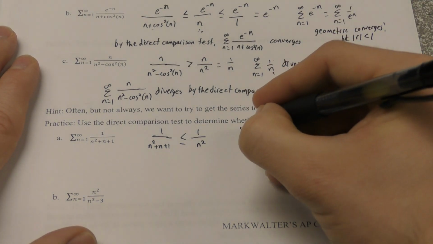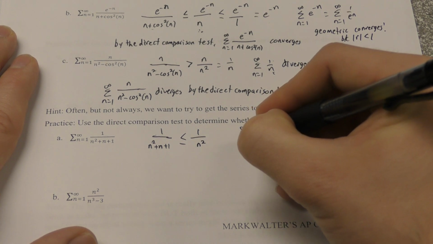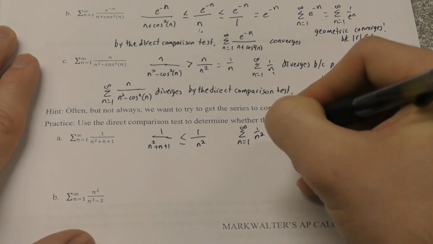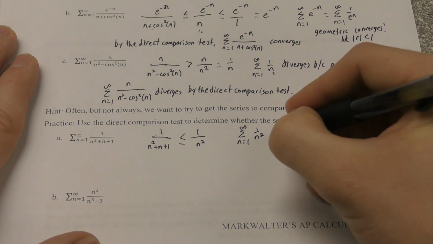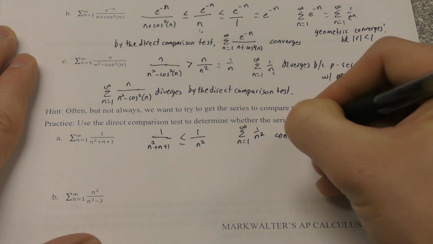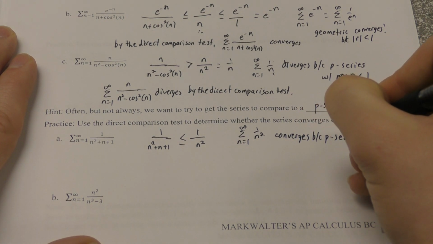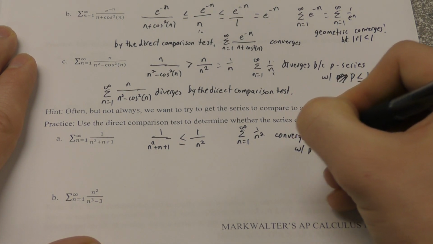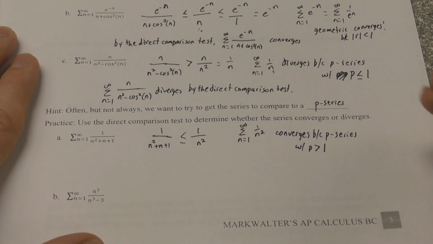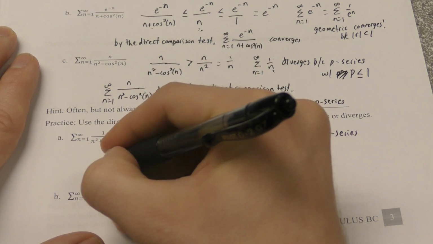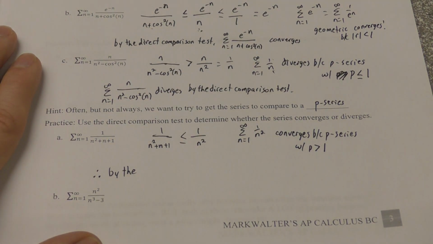Okay, 1 over n squared. What do I know about that series? That series, from 1 to infinity of 1 over n squared, is a p-series. And it's going to converge because it is a p-series with p being greater than 1. What does that mean? This is a great time to use these therefore symbols too.